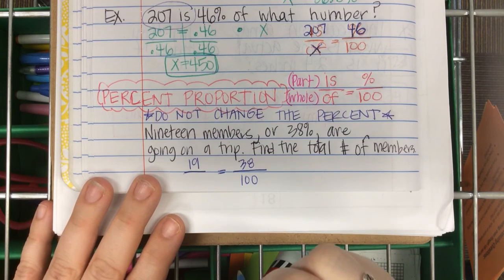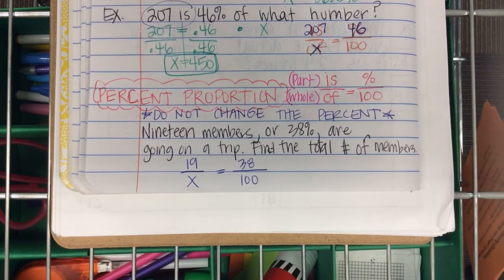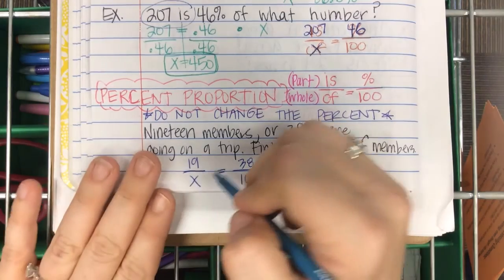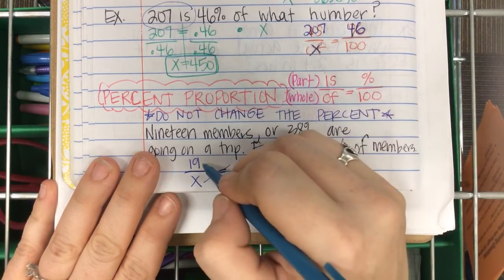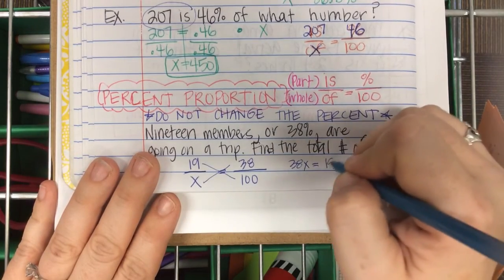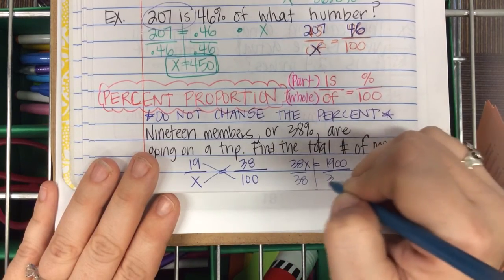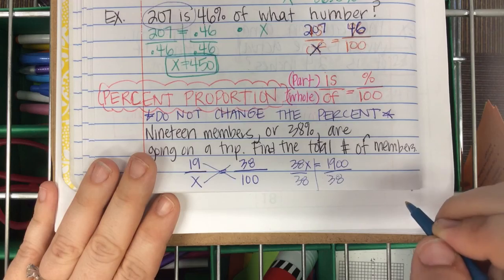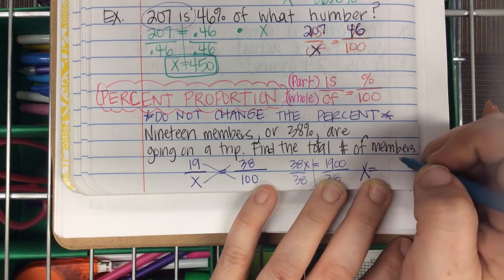So what should I put for the whole, or for the total group? X. Can you solve it by cross product? Yeah. X times 38 is 38x equals 19 times 100, which is 1900. Then you divide by 38. X equals what? 50. Yep, perfect.